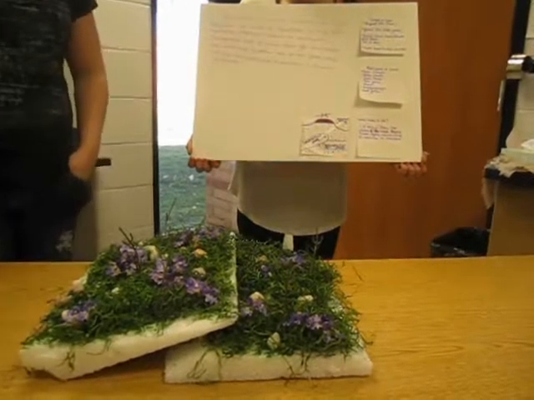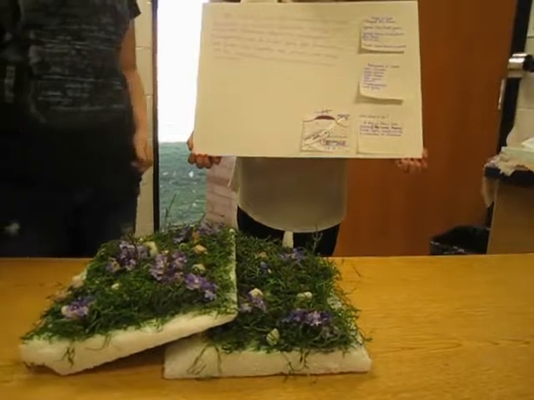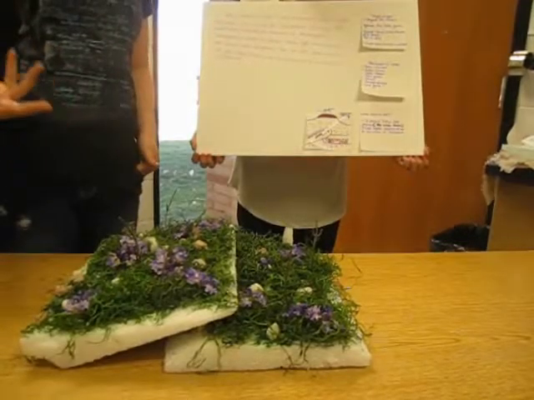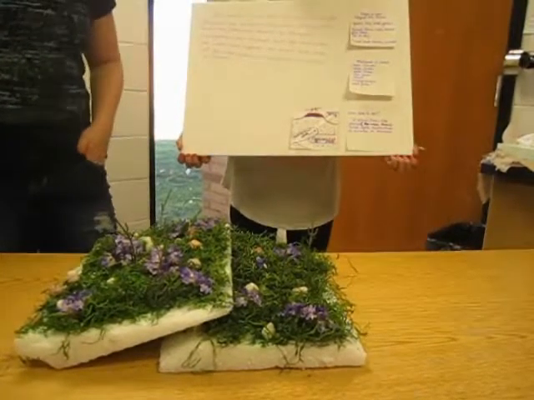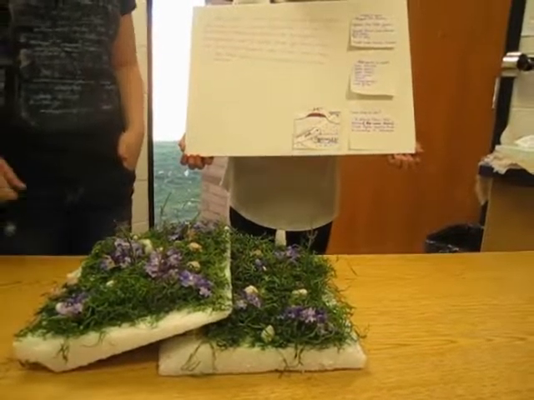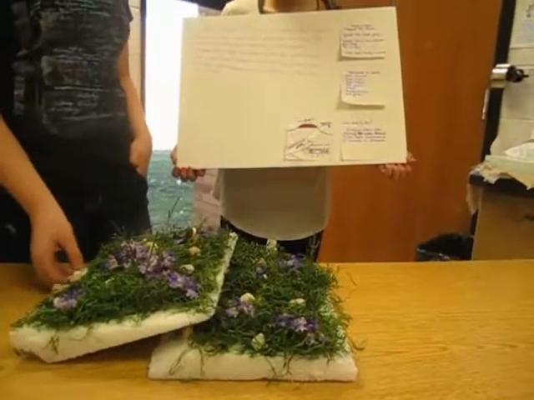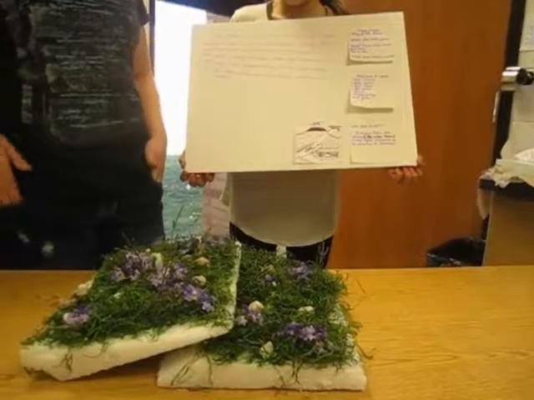This model shows how mountains are made. So basically, I took two things of foam and we glued grass and flowers and rocks on top of it. And it's supposed to show how when the two plates come up on each other, it forms a mountain in the middle.